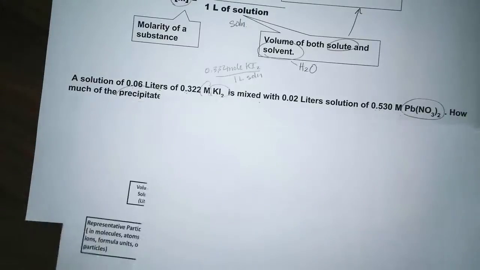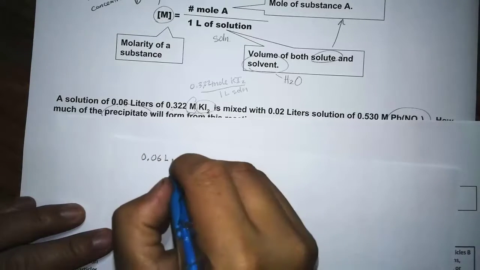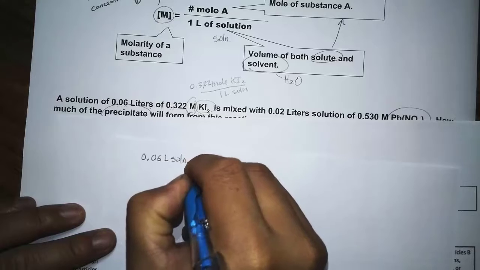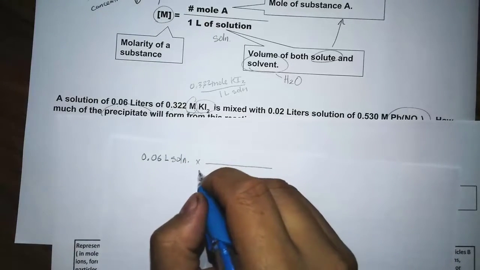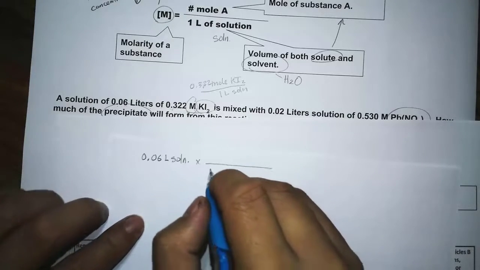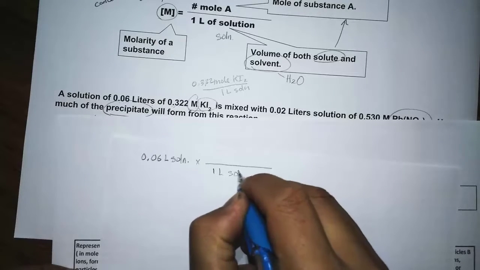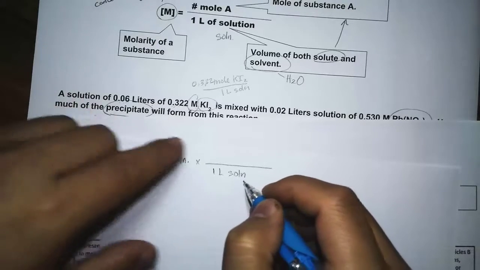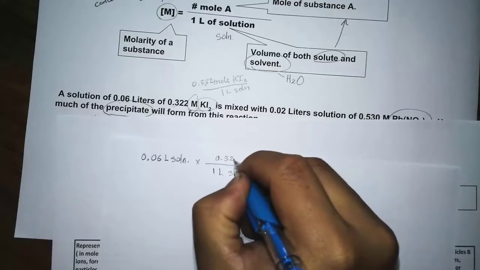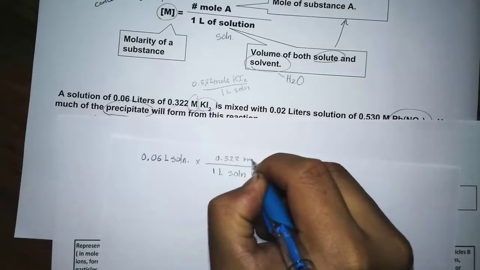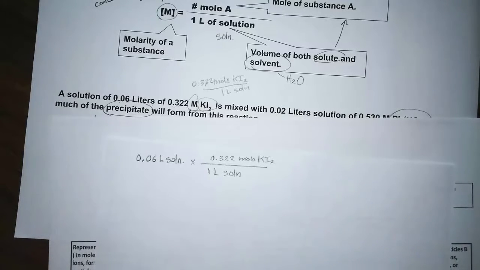So what we have here is 0.06 liter of solution times the molarity conversion factor. In this case, the liter of solution will be on the bottom, specifically 1 liter of solution, because anything over 1 is equal to itself, and the top part would be 0.322 moles of KI right there, potassium iodide.